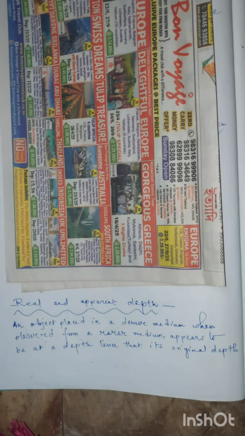Today we are going to discuss about real and apparent depth. It is from the chapter Refraction of Light.